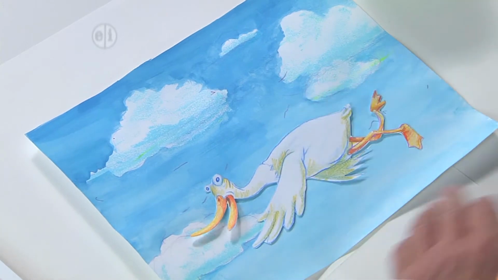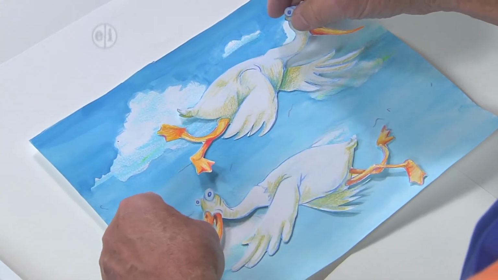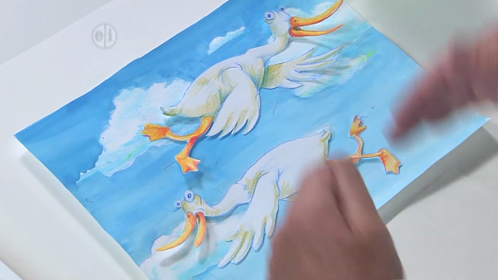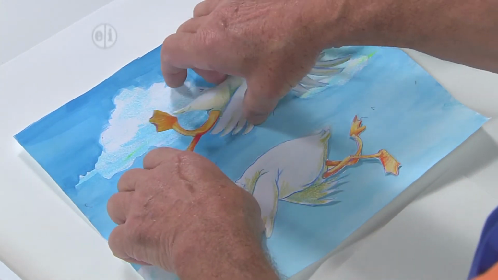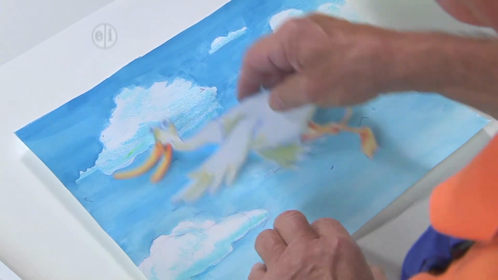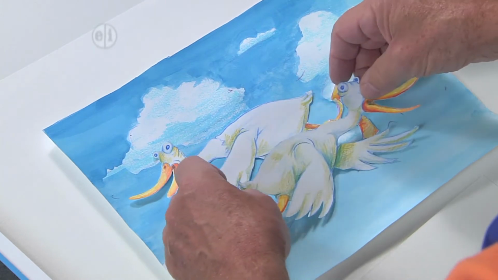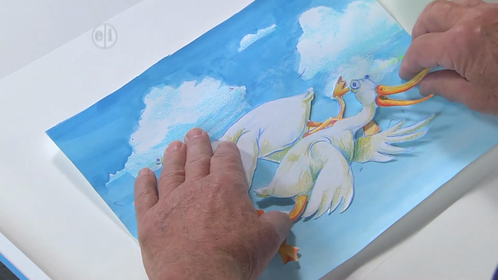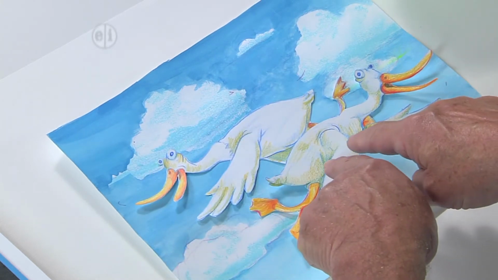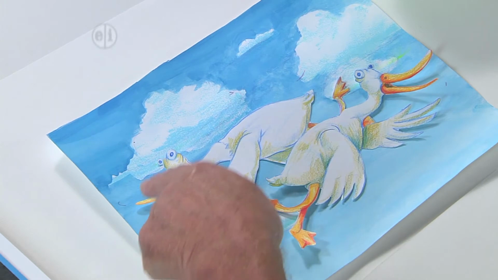Now, if we put another bird there, let's say they're flying in different directions, they could be right above each other. You don't know which one is closer to you. But if I were to move this one over, let's put this one about here, and let's put this one about here, then you get a sense that this bird here is closer to you because he is overlapping this bird.